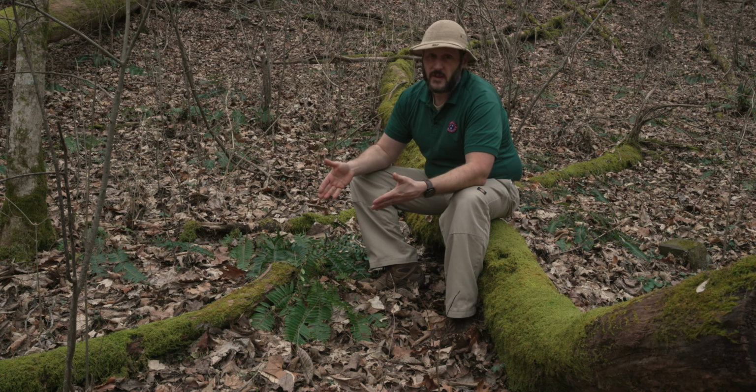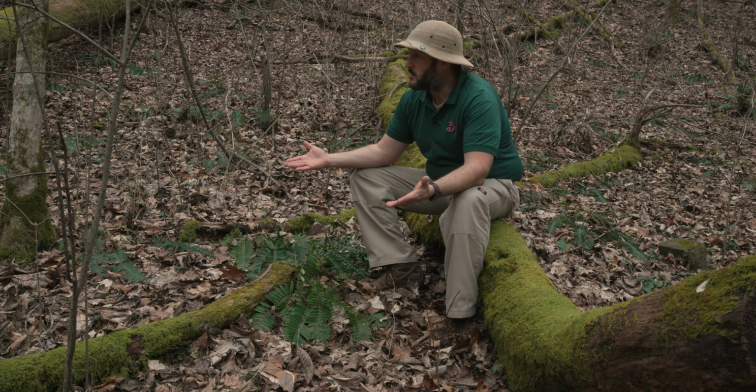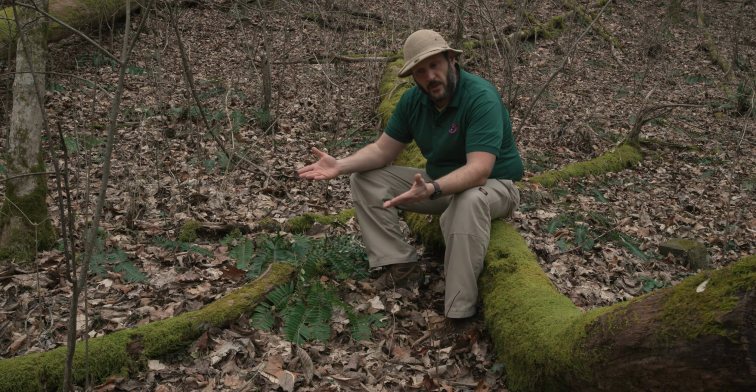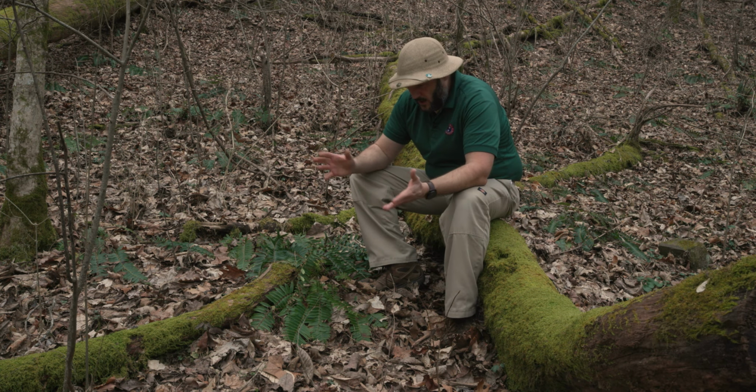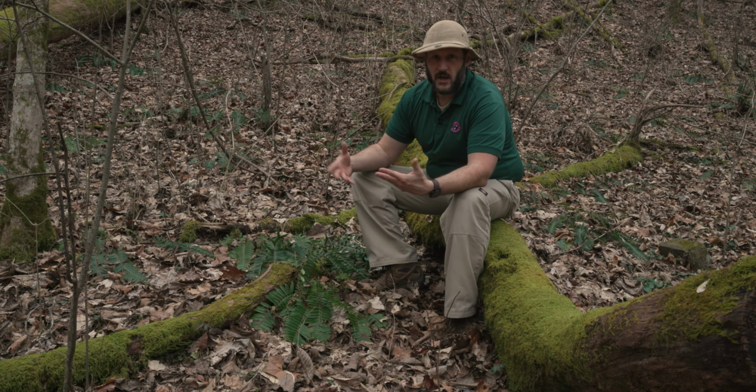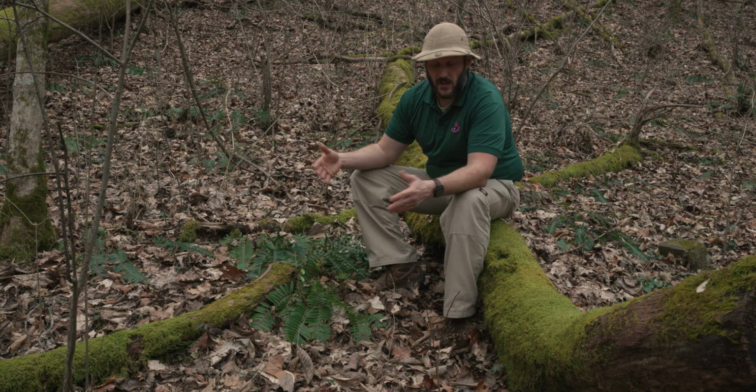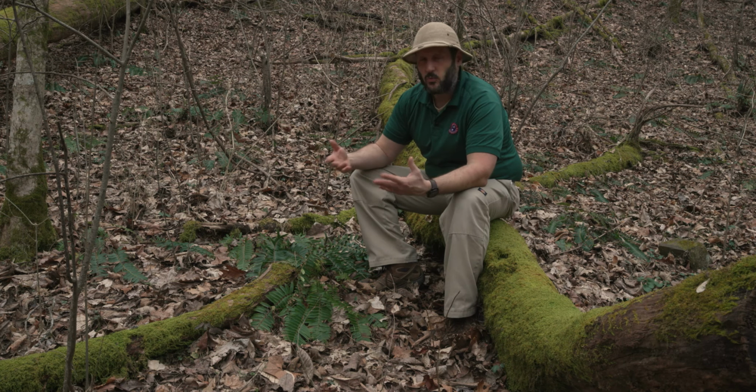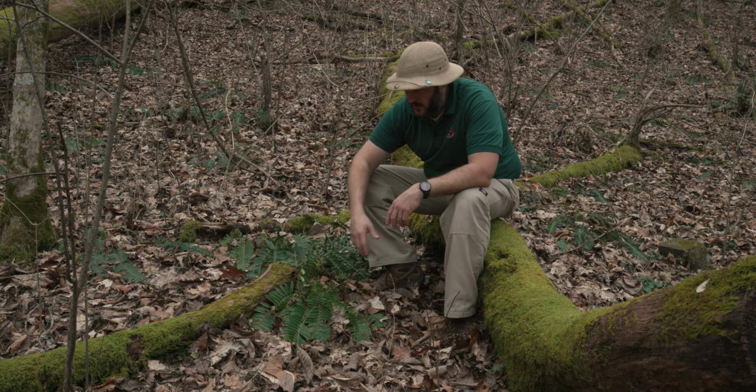One, it is one of the evergreen ferns, so it's some of the only winter greenery that you can find on the forest floor in the winter months. So I've heard you can find the green around Christmas time where you don't find a lot of other green things. And so that's one story where the name Christmas fern comes from.